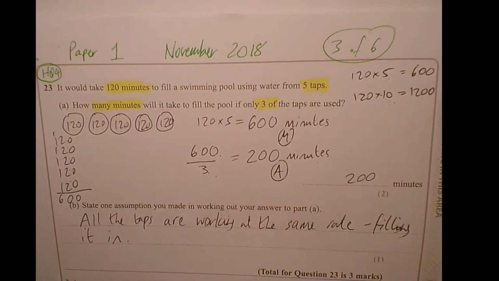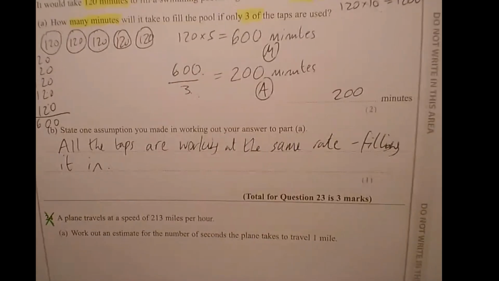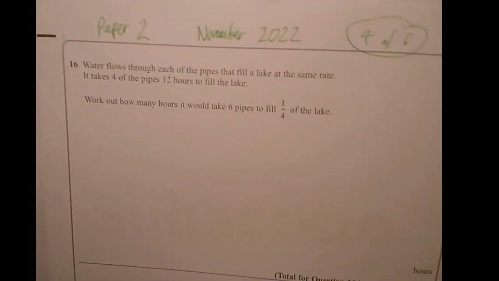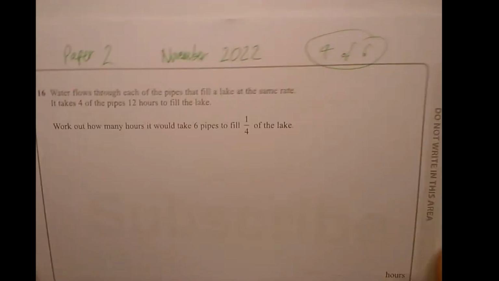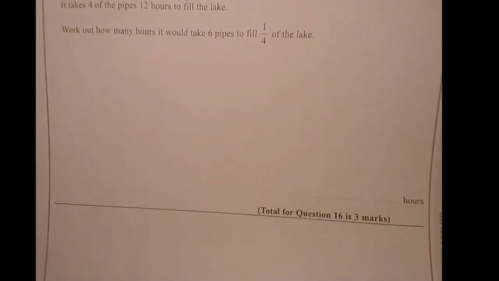All right, so I hope that makes sense. All right, let's go to the next question. We're going to skip question 24 because it's not related to our focus of today. Here is our next question. If I can get this ready and zoomed in.